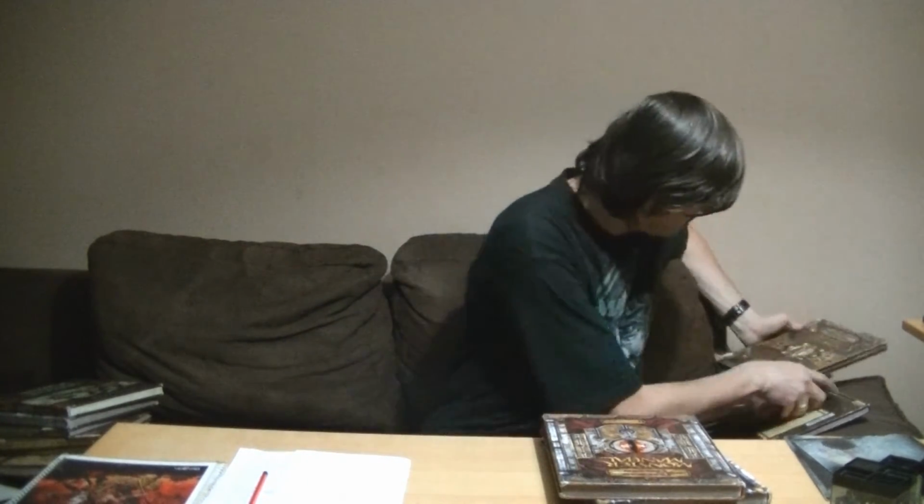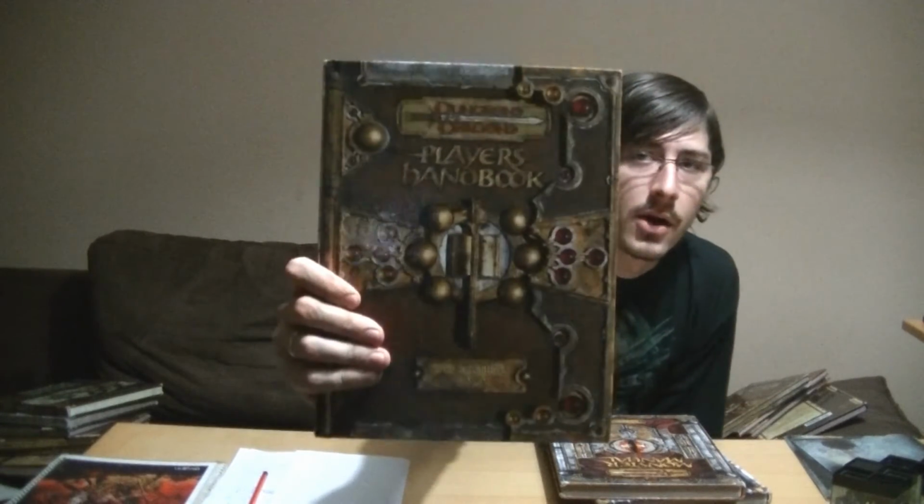Right? So what we have here are 3 rule books. One of them is important for the player, especially at the start, and that's the Player's Handbook. I'm not sure whether they're in print anymore for 3.5, but, there we go.